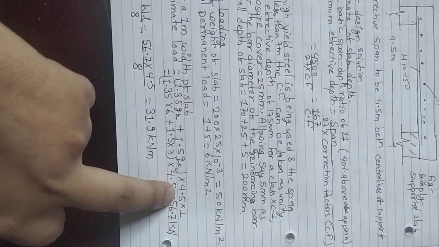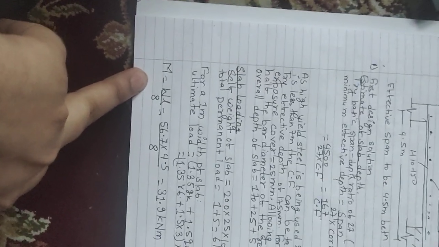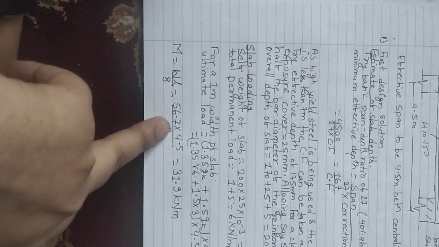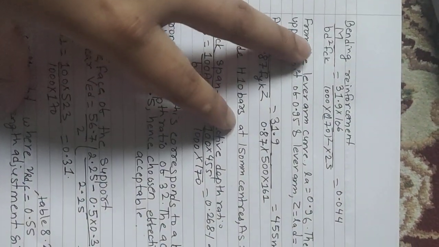This is the length of span, and this is the width. We have assumed 1 meter. So the moment for the simply supported slab, WL squared by 8, means 56.7 into 4.5 squared by 8, is 31.9 kNm per meter. So we are going to calculate the bending reinforcement, and it will be M by bd squared fck.